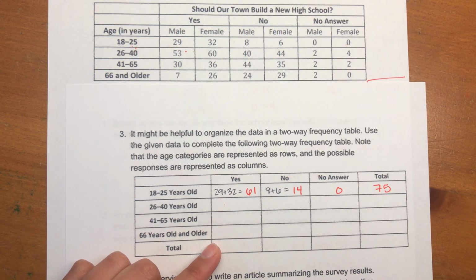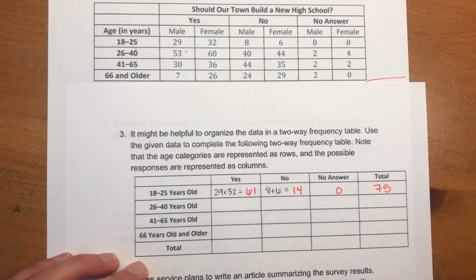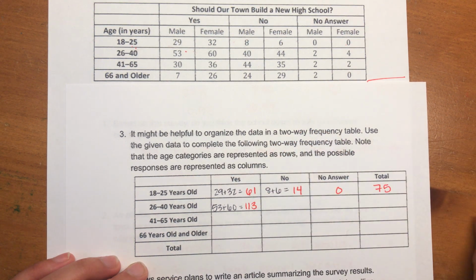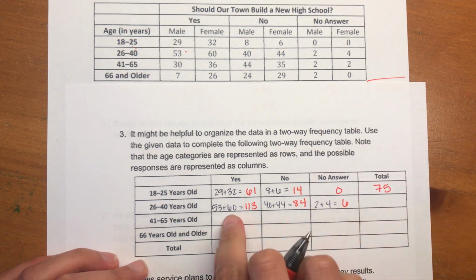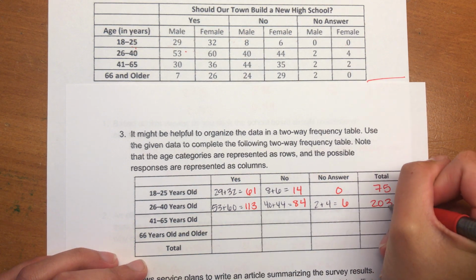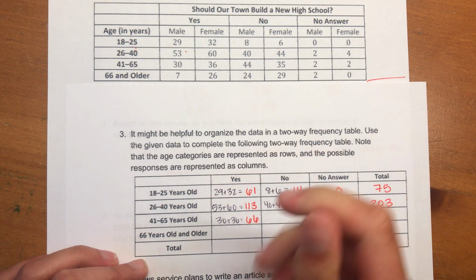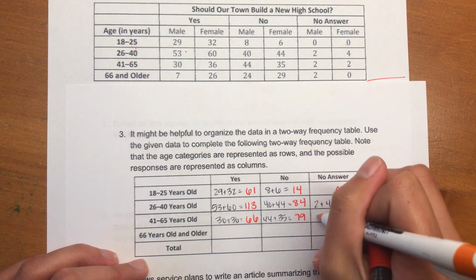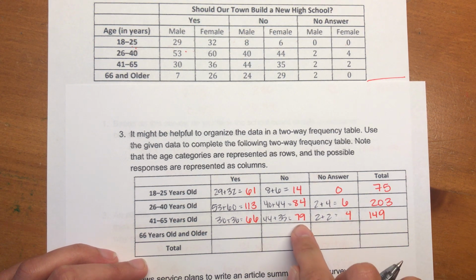All right, so then we're going to keep going to fill out the rest of this table. I'm going to do it kind of quickly, so if you want to pause and do this on your own, that would be great. Okay, so 53 plus 60 is 113. 40 plus 44 is 84. And 2 plus 4 is 6. This is 90 plus 113 is 203. Okay, we're getting 30 plus 36 is 66. 44 plus 35 is going to be 79. And 2 plus 2 is 4. So that's going to be 149, because 70 plus 79 is 149.